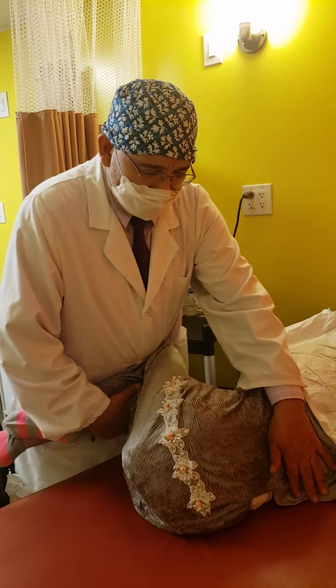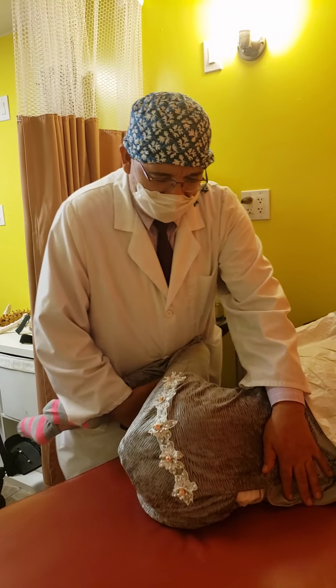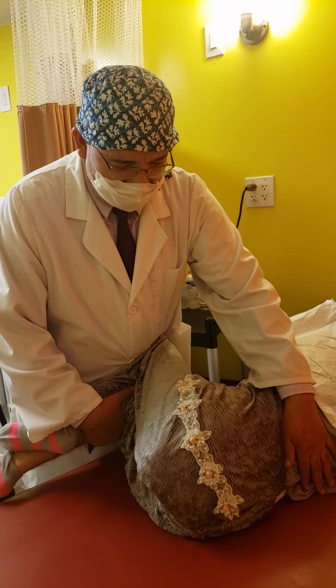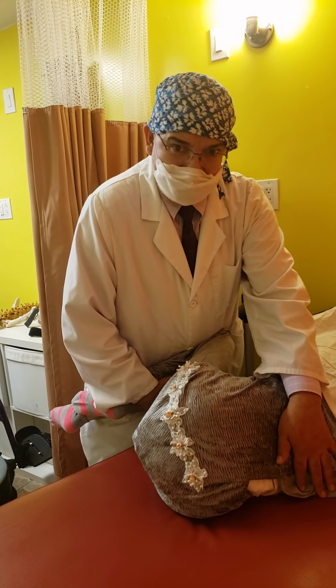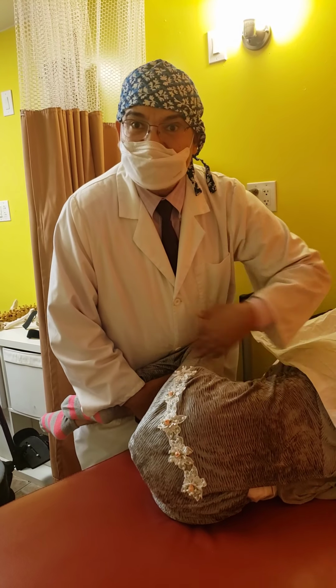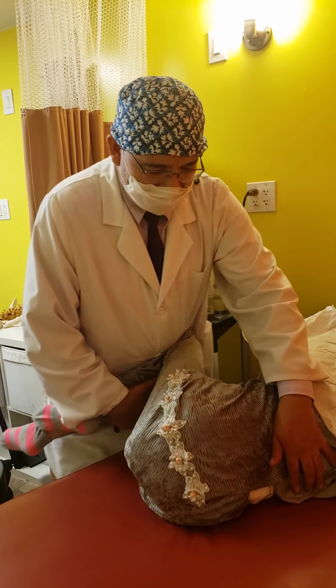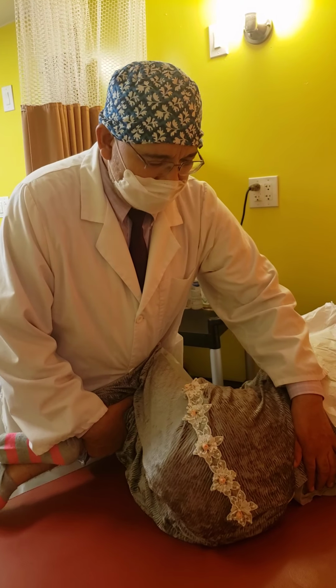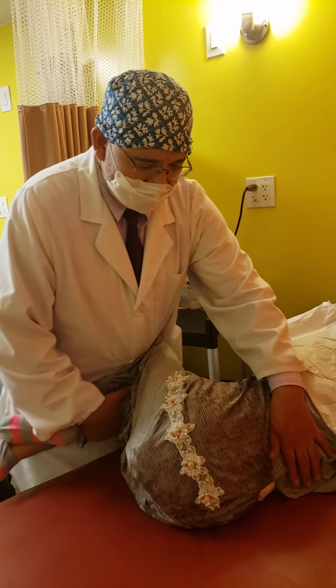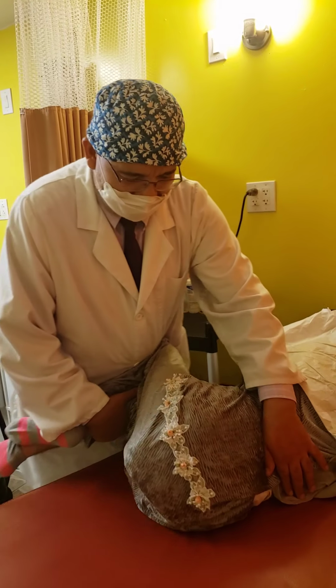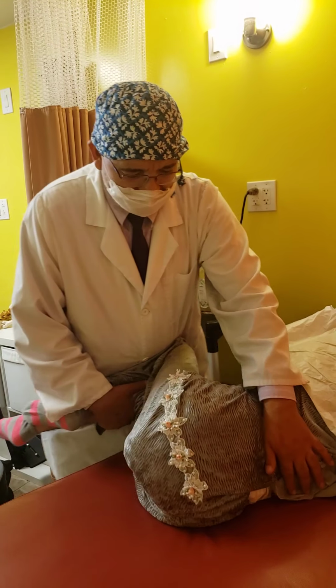You can do combined movement. Flexion, extension, and I can add a little bit of translation. See this? I'm adding translation. I take flexion. Camera is here. Flexion and extension, and I can add a little translation as well. I can do combined movement. Flexion, extension, flexion, extension.